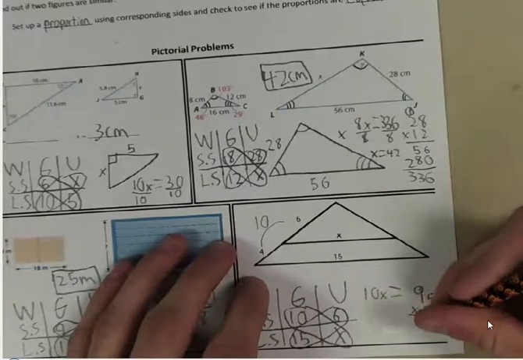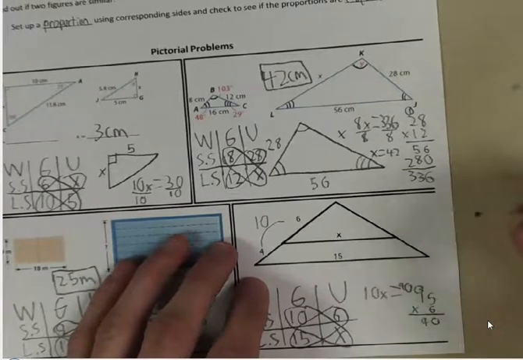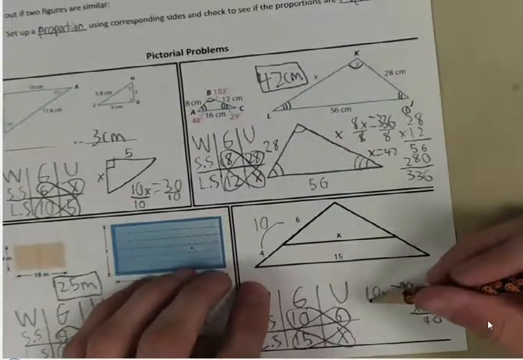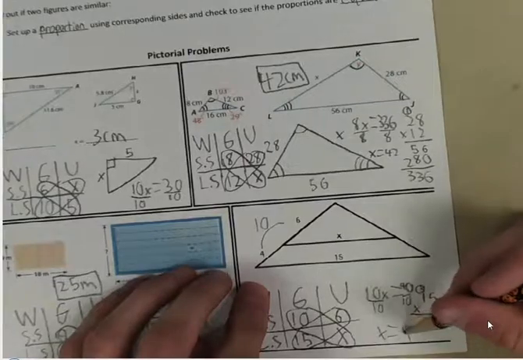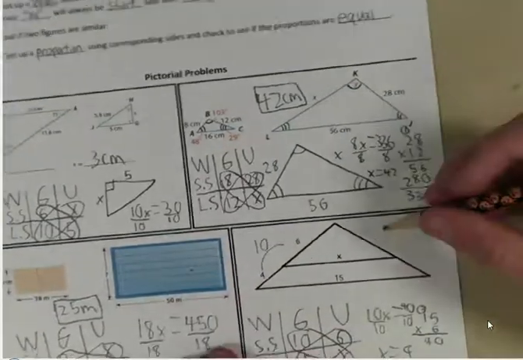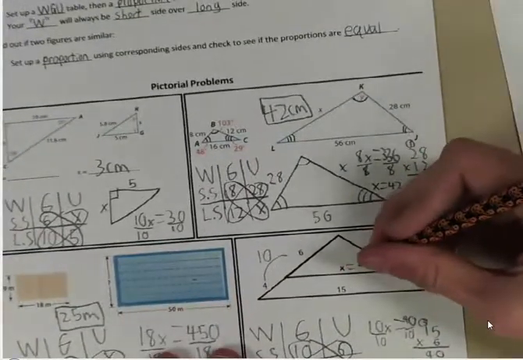So that gives us 90. And 90 divided by 10 is just 9. So x equals 9. And that is our missing side.